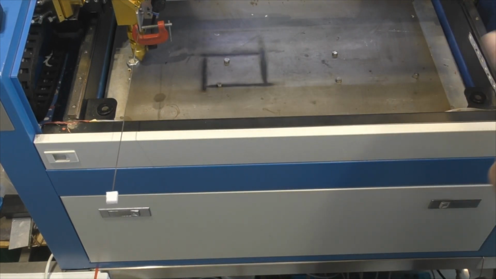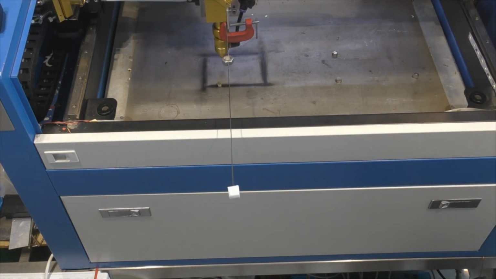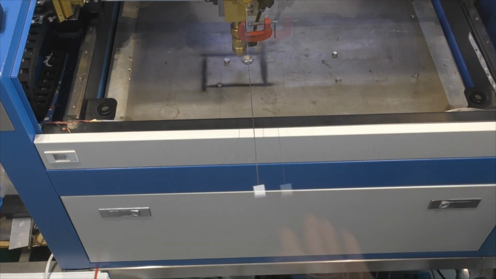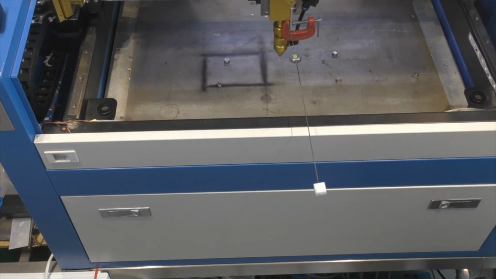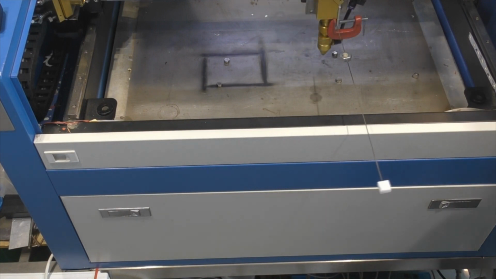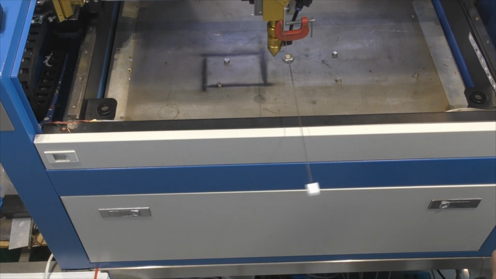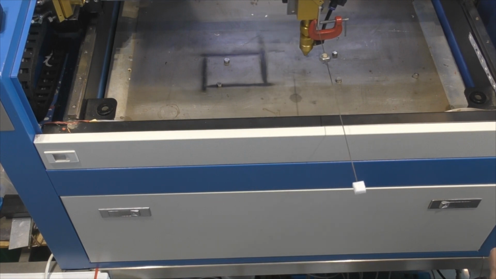Let's go back to something like 10 millimeters a second, and let's just listen to the stepper motor. We can definitely hear it vibrating. 20, 30, 40.